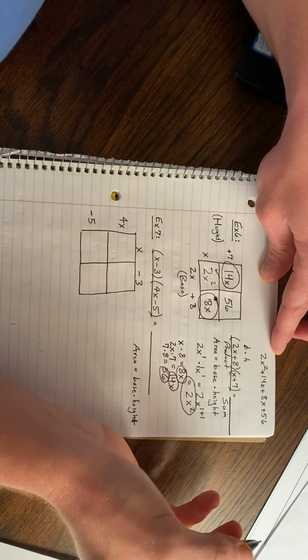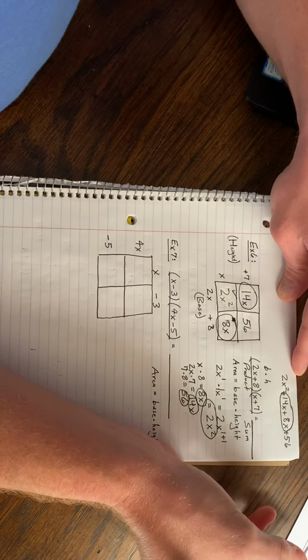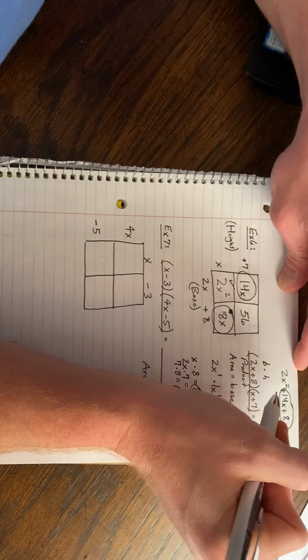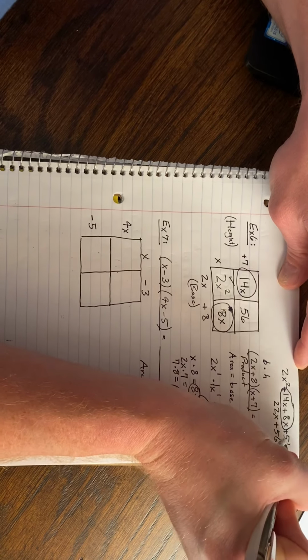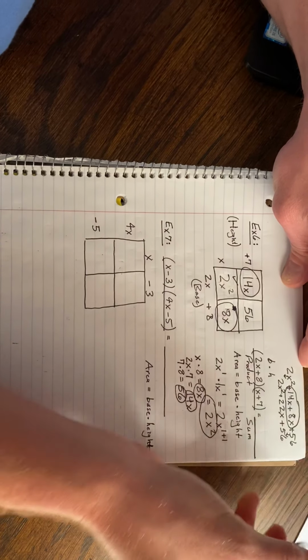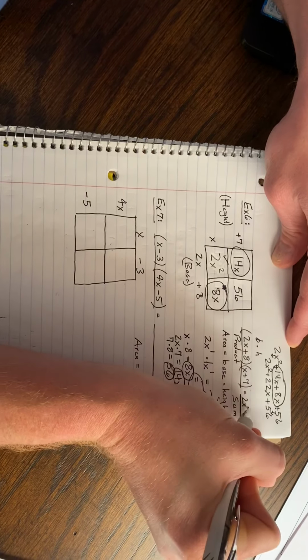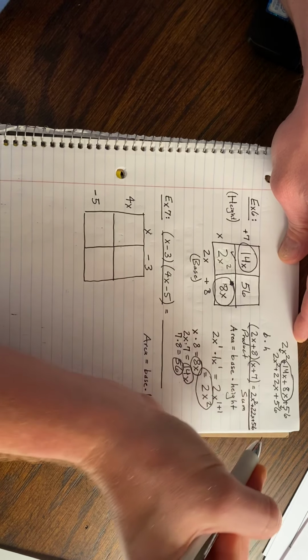Well, do we have any like terms? Yes, right here. So we can just do 14 plus 8 is 22x. Bring down everything else. So there's your answer, 2x squared plus 22x plus 56.